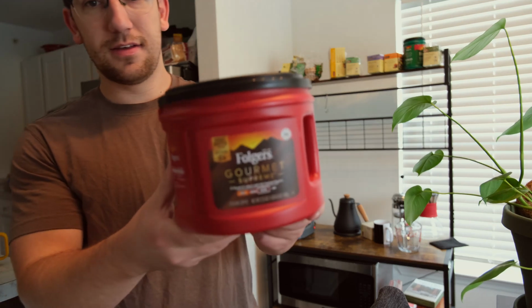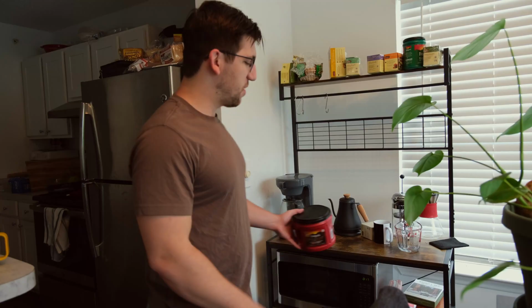Making the classic Folgers. My boss was kind of making fun of me the other day because we were talking about nice coffee, and I was saying that nice coffee was worth investing in. Like, you drink coffee every day, it's worth getting some nice coffee. And then she's like, well, what do you drink? And I was like, Folgers.